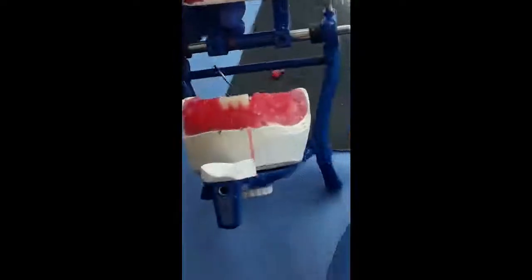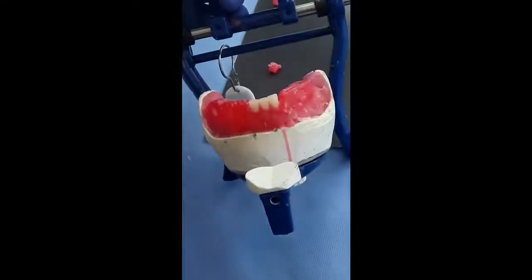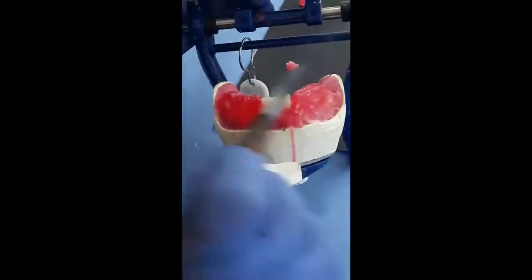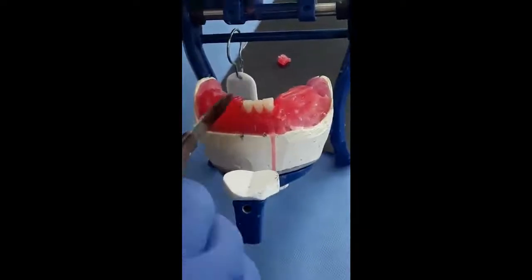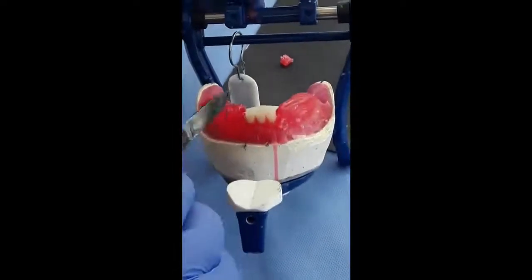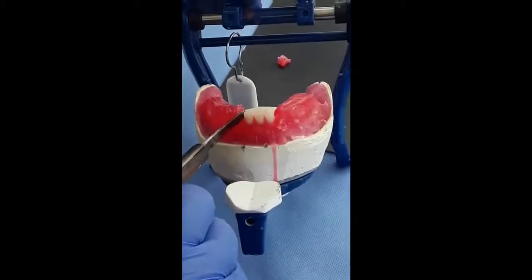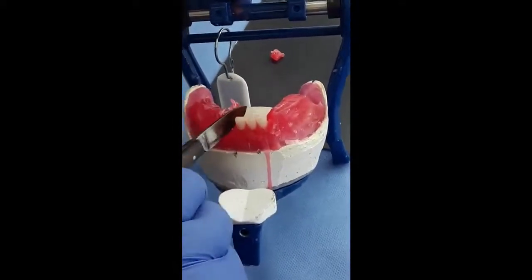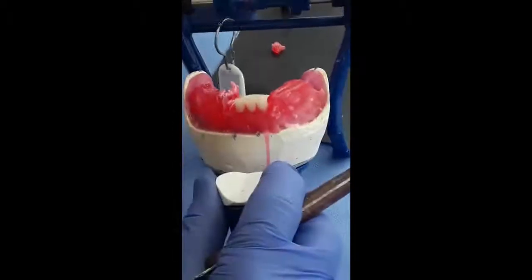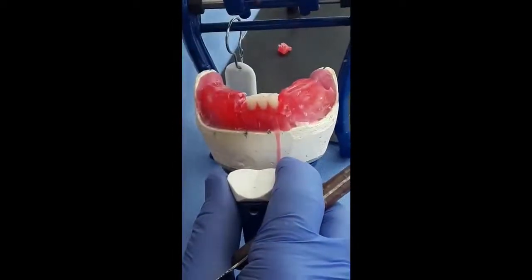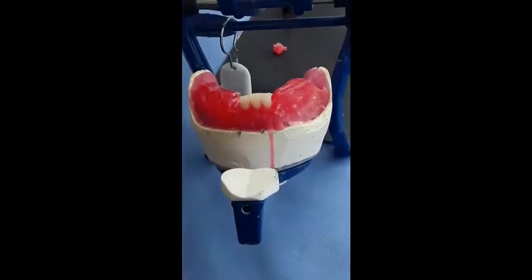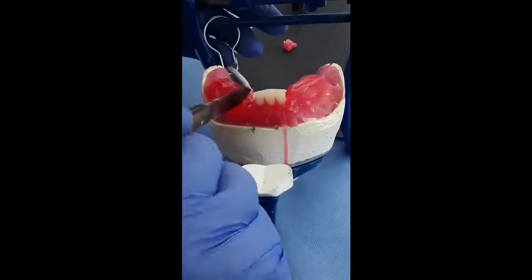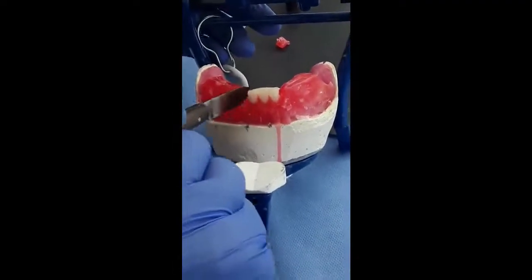Now I proceed to set the right lateral. You can set the canine, no problem with the sequence. We soften the wax in the area.